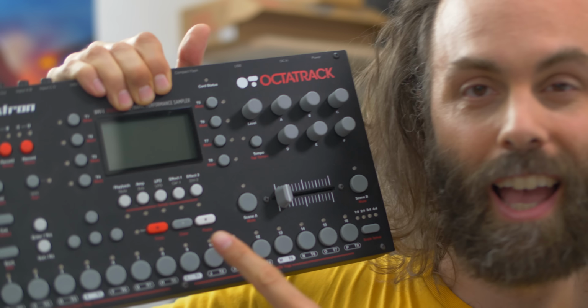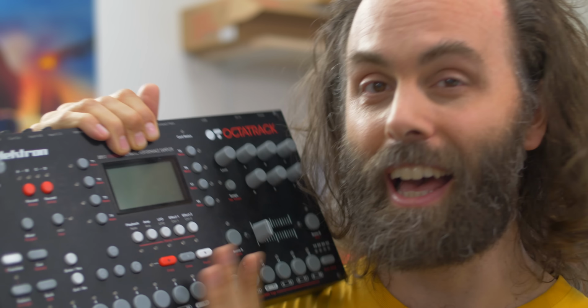Hello, this is Cuckoo. Today I want to show you the Octatrack. And I want to show you especially how to set it up to play long backing tracks. It's a complex machine, but you don't need to go into all the depth of the Octatrack in order to set it up to play backing tracks. No, let's keep it simple.